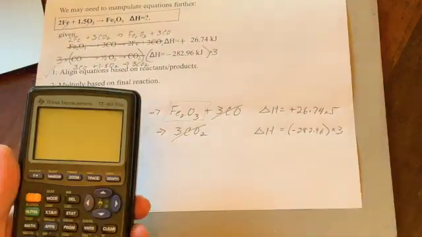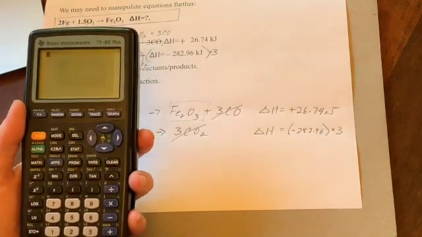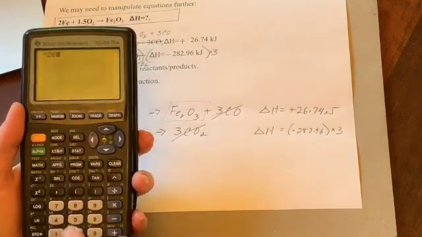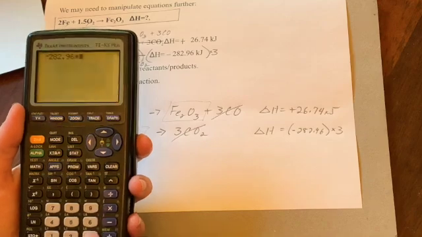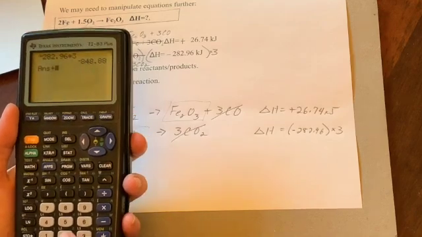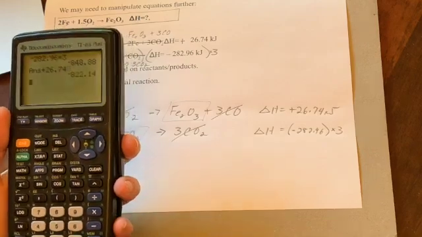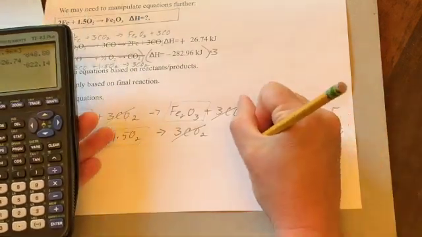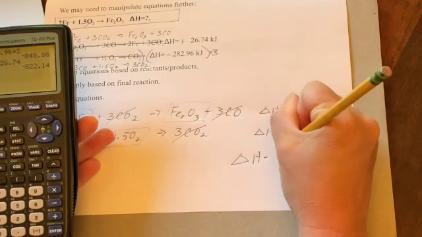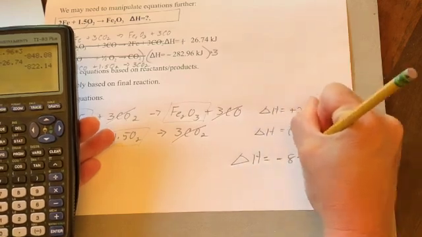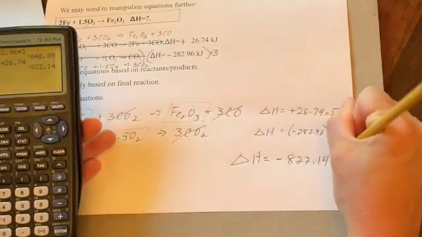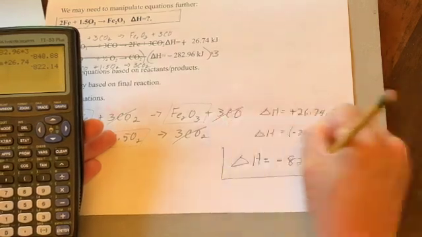So let's go ahead and put this into our calculator. I have negative 282.96 times 3, and I'm going to add to that 26.74, and I get as my final answer, always having that sign, my delta H is negative 822.14 kilojoules.